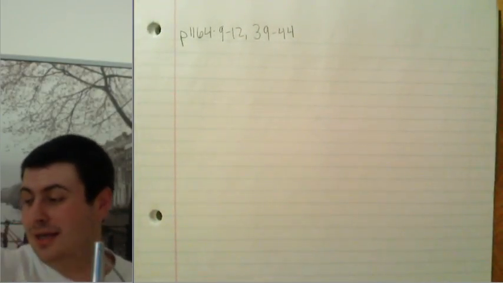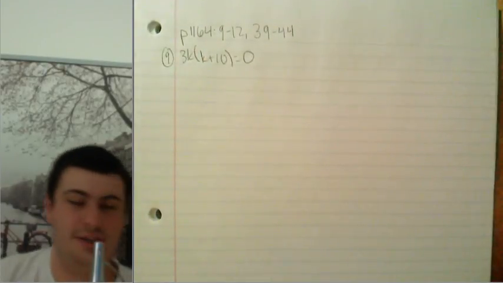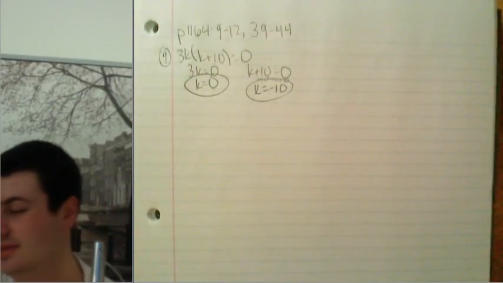So for our practice problems, we're one page back from yesterday, so page 1164, questions 9 through 12, and then 39 through 44. So number 9, we have 3k times the group k plus 10 equals 0. So here we're going to use that zero product rule to say 3k equals 0, k plus 10 equals 0. So over here we know that k equals 0. And when we subtract 10, we see that k equals negative 10. And there are two solutions.